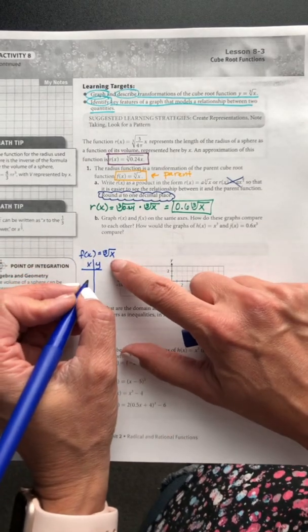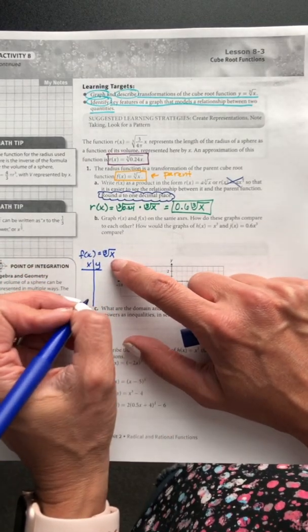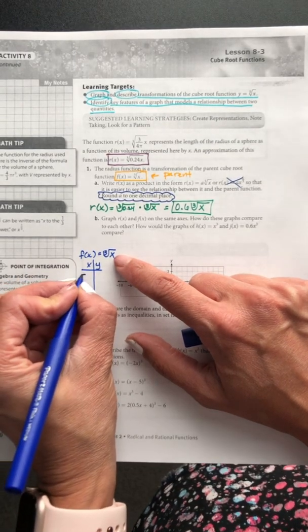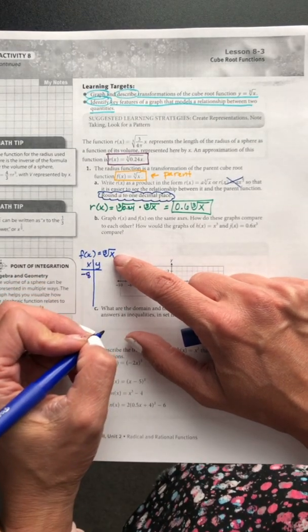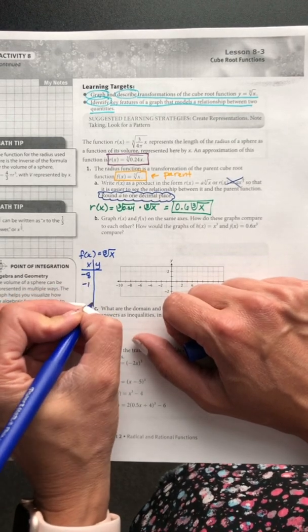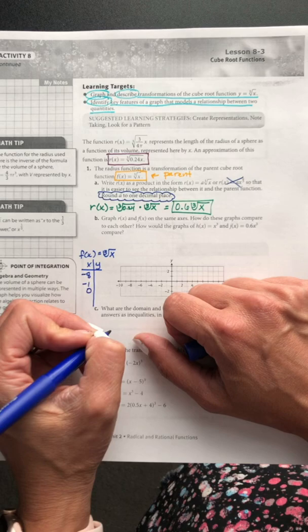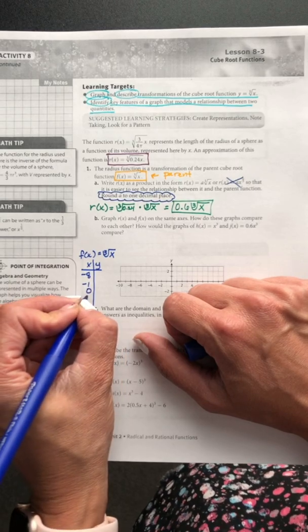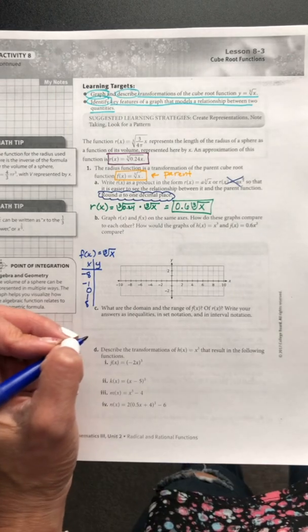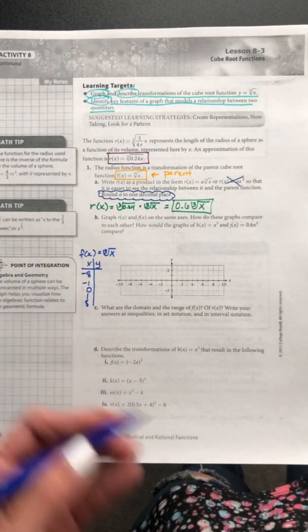So I want to be strategic and pick numbers to plug in for x that are perfect cubes. So -8 is a perfect cube, -2 times -2 times -2. -1 is a perfect cube. You can always plug in a 0. And now let's go on the positive side. Let's be symmetric. 1 and 8. So negatives, 0, and the positives.